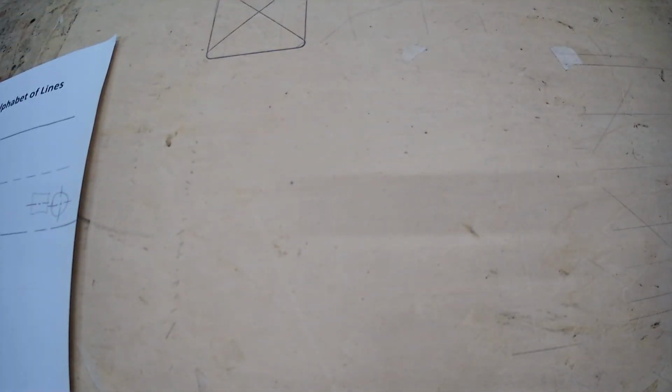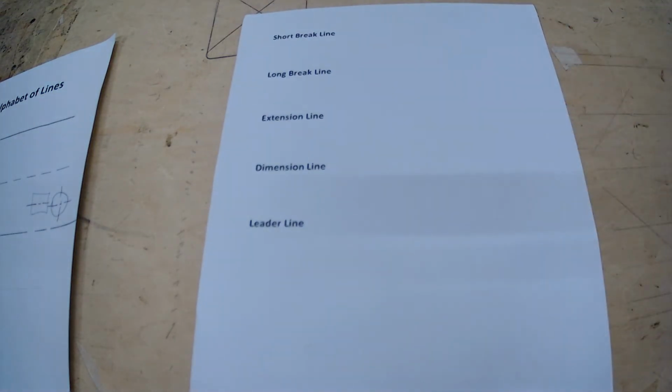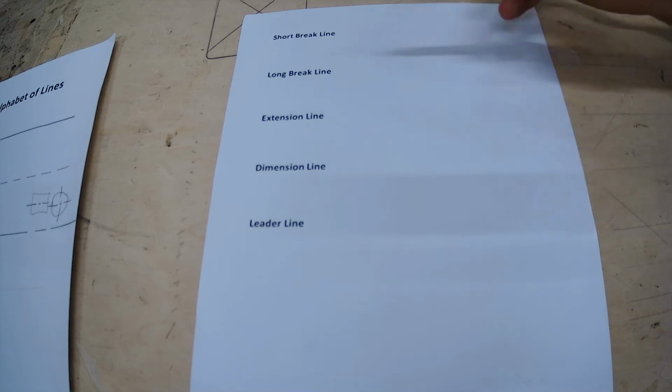And then the next few lines that I'm going to go over are ones that are slightly less common, but are still on a lot of drawings. Okay.